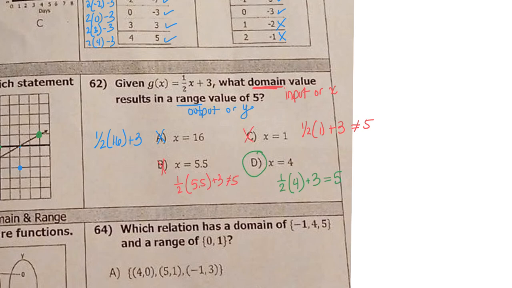So they're just giving you new terms here for x and y. That's all domain is. Domain is x, range is y. Domain is what you put in the function. Range is what your answer is after you've figured it out, after you've simplified it with order of operations.